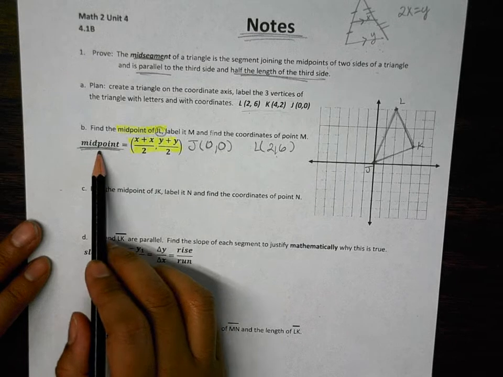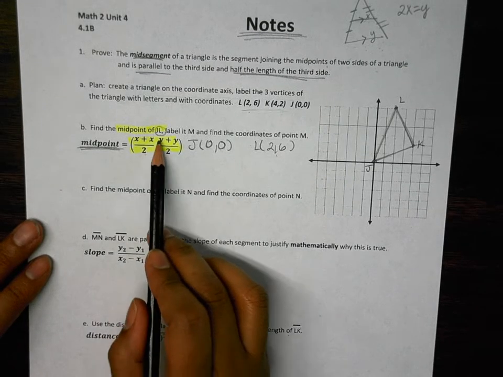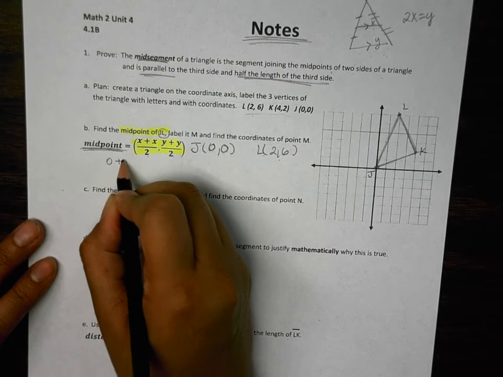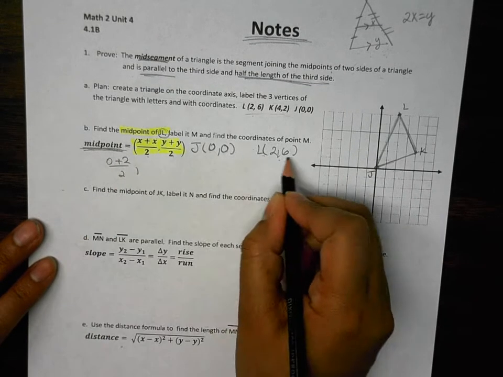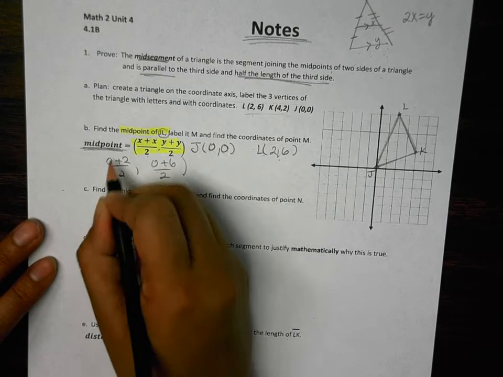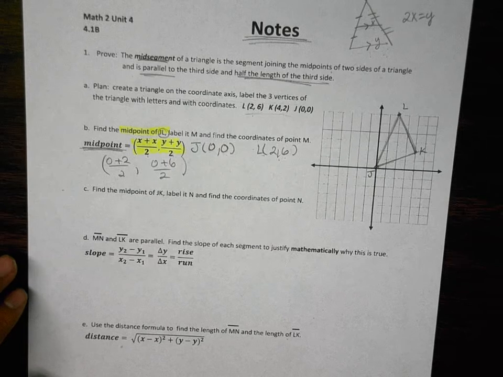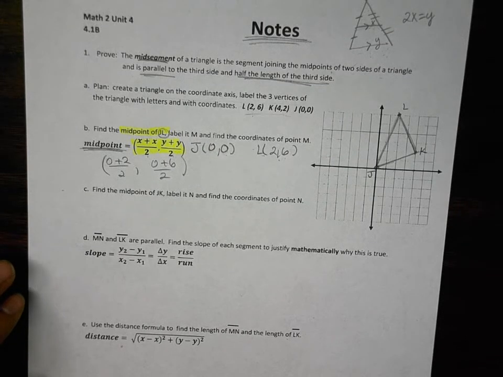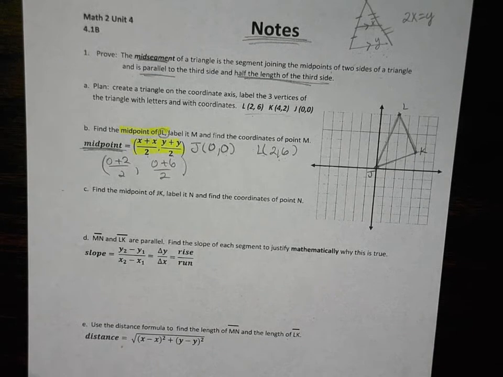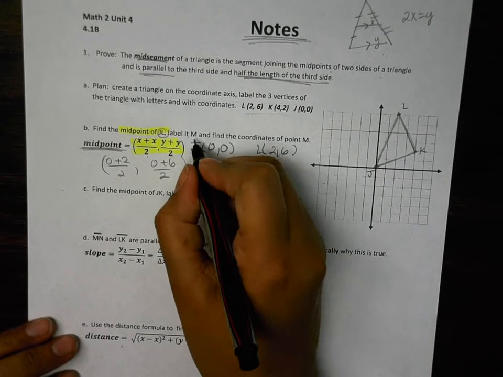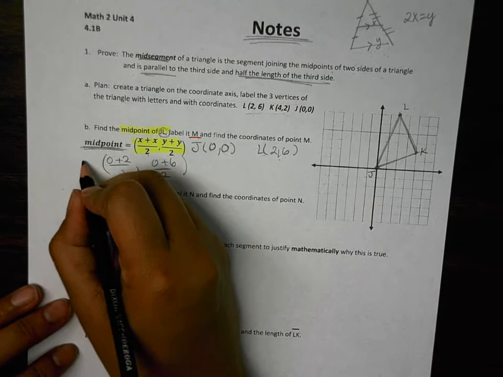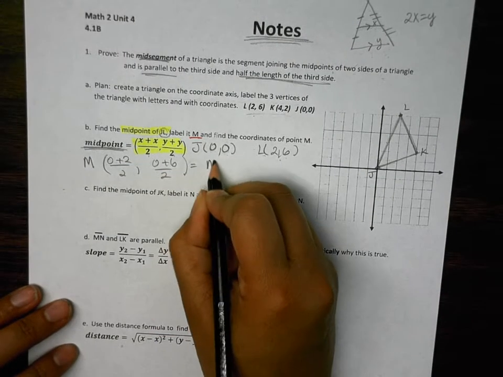In this case, what formula am I using? Midpoint. So I add the x's, divide by 2, add the y's, divide by 2. So 0 plus 2, divide by 2, and 0 plus 6, divide by 2. Did they tell us what to label this particular midpoint? Did they give us a letter? They did. Label it what letter? Okay, I hear only a few of you answer. Did everybody see that? Label it what? M. So I'm going to put an M here.